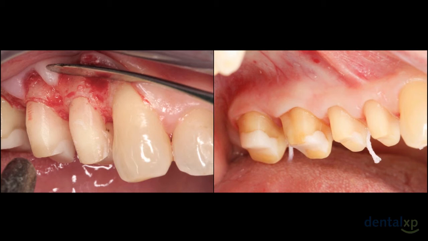The preparation on these teeth is a light chamfer with a 0.3 of a millimeter margin supragingival to the tissue, just supragingival to the gingival collar. We do not place our margins in the sulcus.